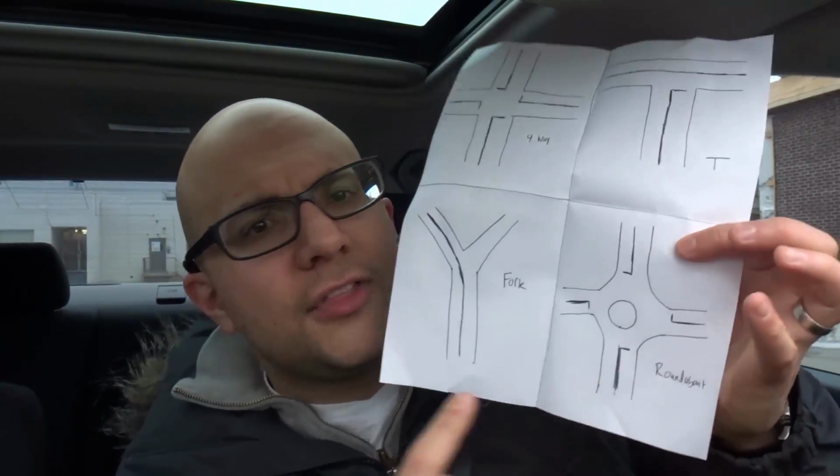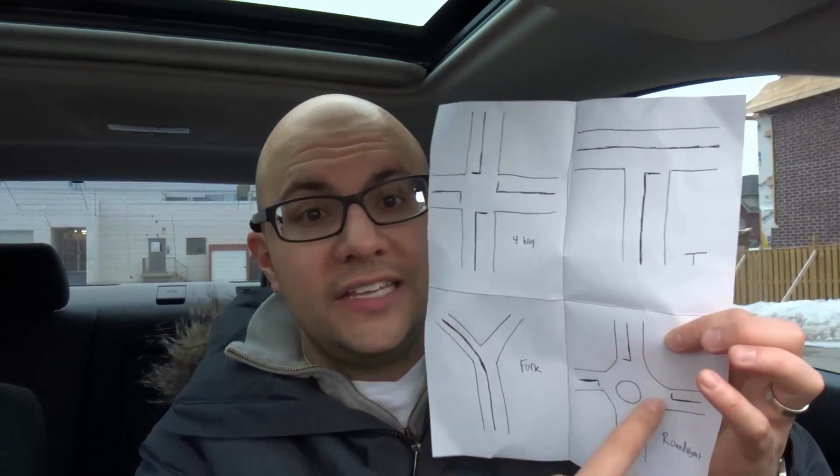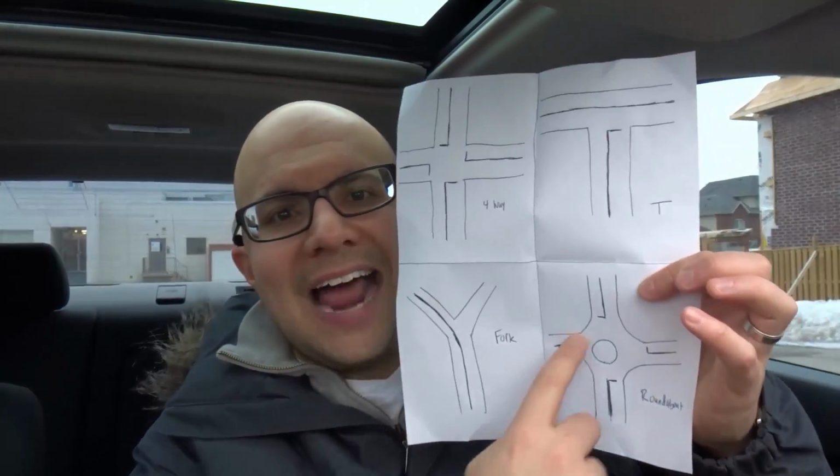So for the roundabout, there are many variations and many ways to approach it. I'm probably going to do a few videos on how to approach a roundabout and how to go through a roundabout properly. So I want to save all of those instructions for that video because it's probably the most complicated type of intersection out of all these. So I think that it deserves its own video, and I can't really do it justice by giving you a very brief explanation in this video. But that is a roundabout type of intersection.